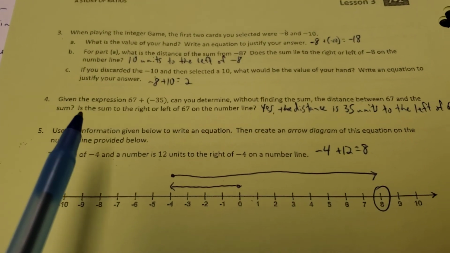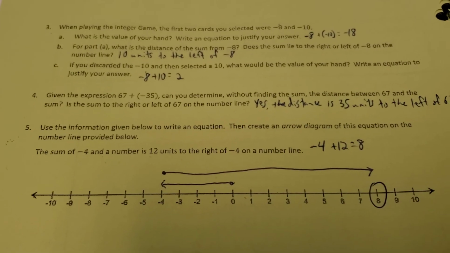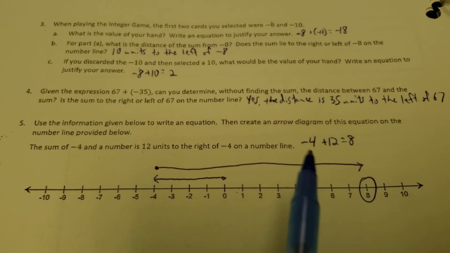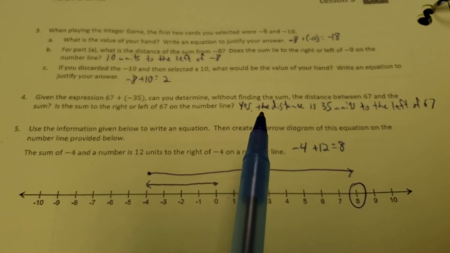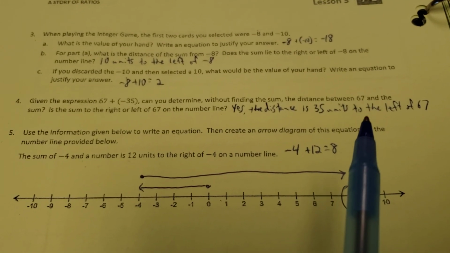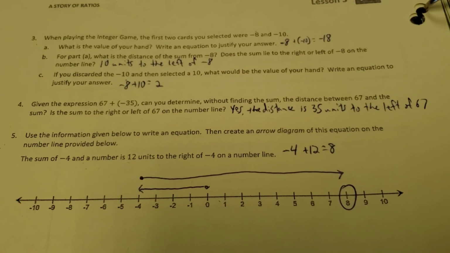Number 4, given the expression 67 plus negative 35, can you determine, without finding the sum, the distance between 67 and that sum? Yeah, because you take 67 and then you move 35 units to the left because it's a negative number. So the distance would be 35 units and it's to the left of 67.